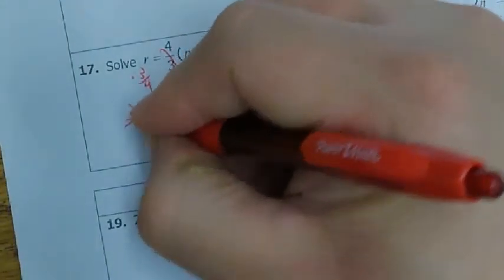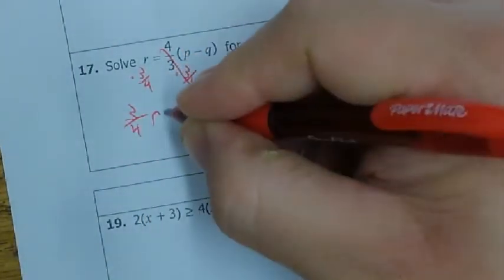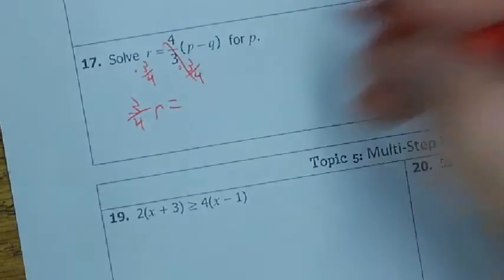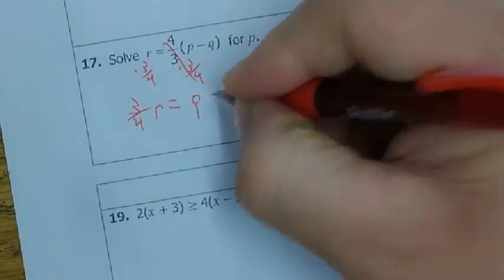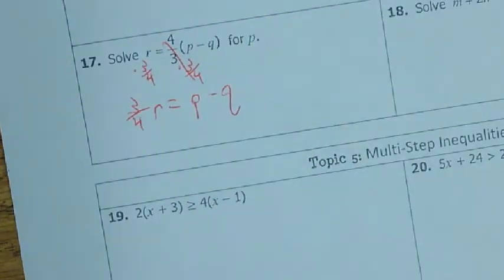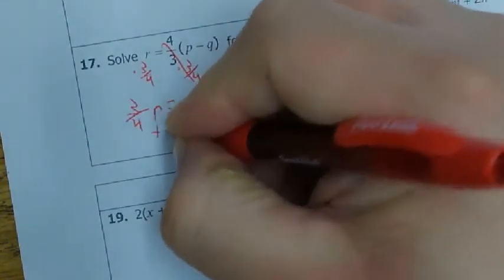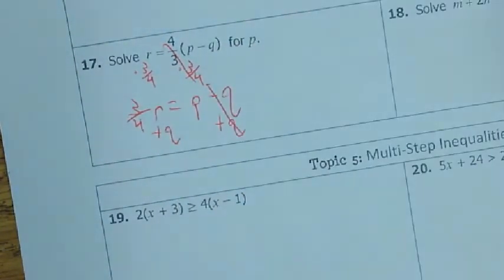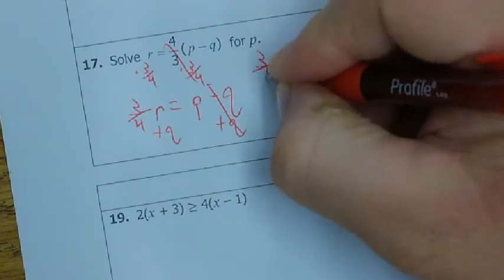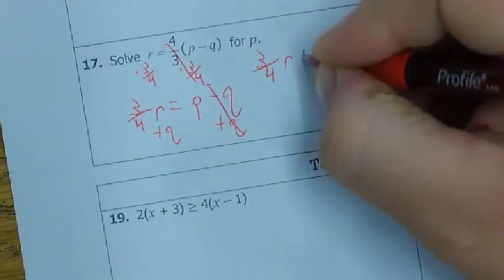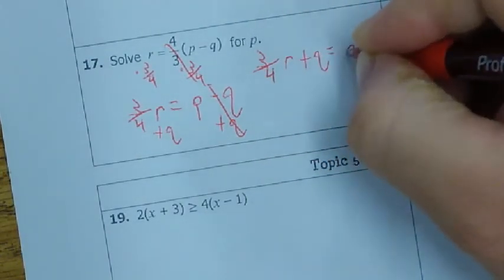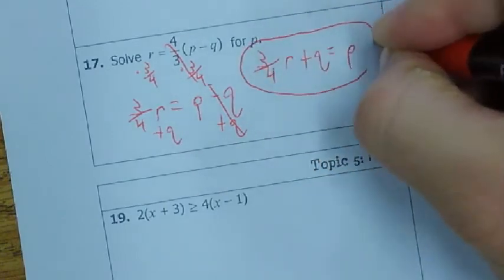So that'd be 3/4 R equals, now we can get rid of the parentheses, P minus Q. So to get P by itself, we'd have to get rid of that minus Q. So the opposite of minus Q is plus Q. So then we're just left with 3/4 R plus Q equals P. And that's your final answer.